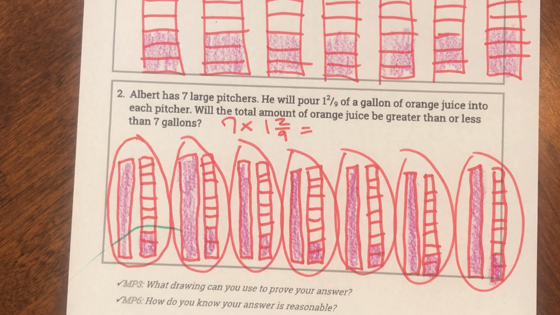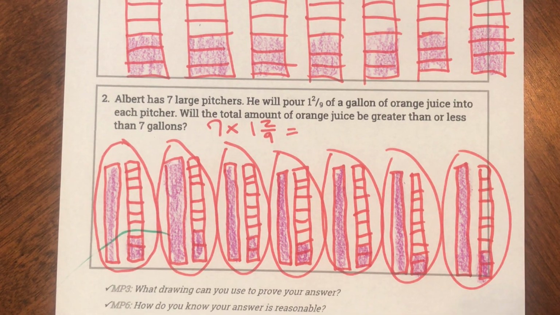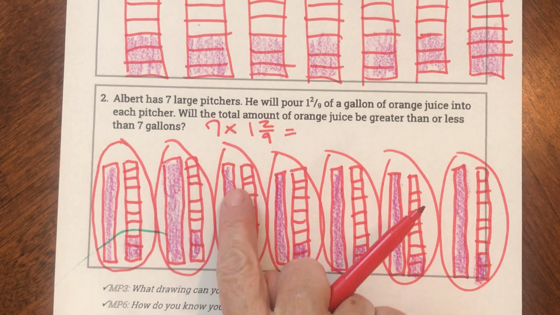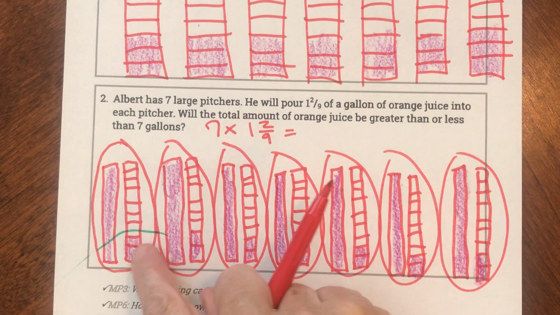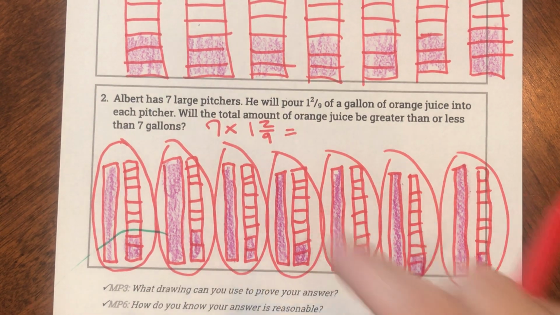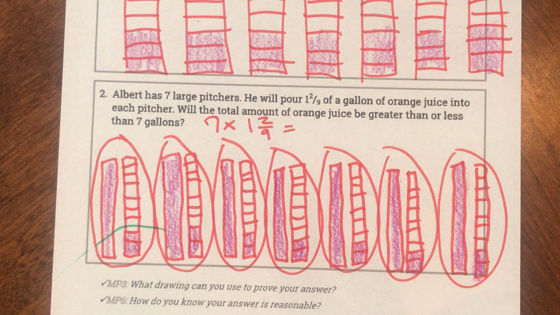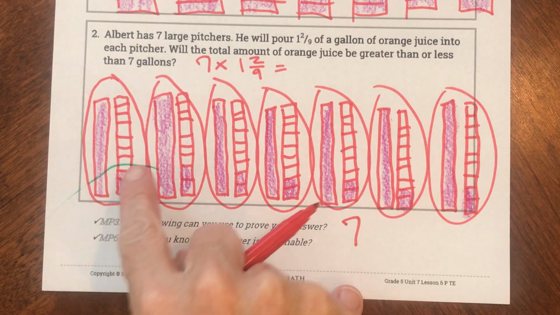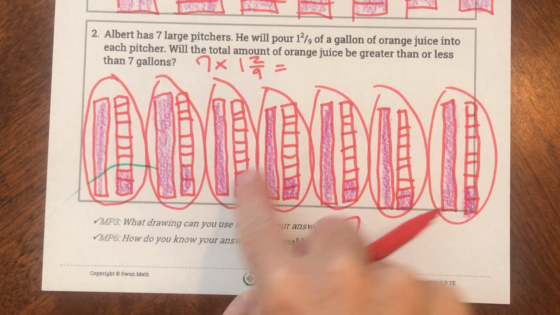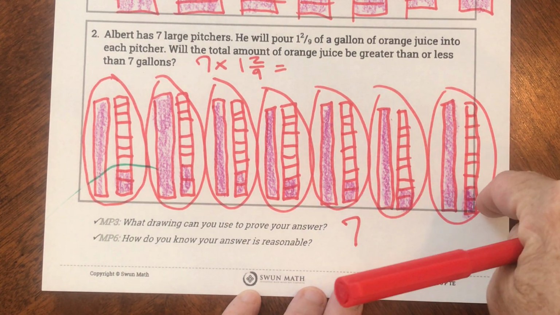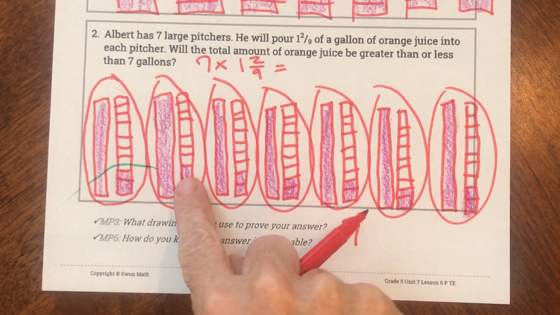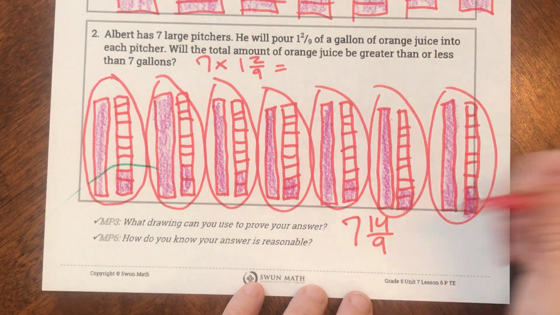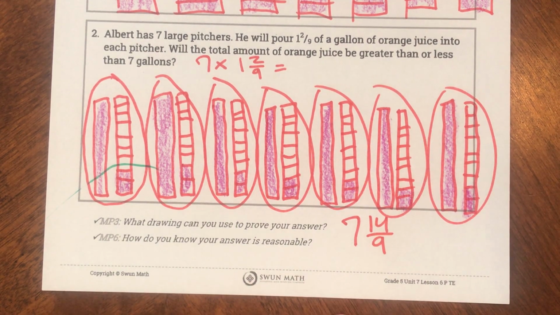So obviously, just by looking at my picture or my model, I can see that my answer is going to be greater than 7 because I have 7 whole gallons, plus I have some other extras in these 2/9. And if I wanted to figure out my answer, what could we say? I have 7 wholes, but then how many ninths do I have? I have 2 plus 2 plus 2 plus 2 plus 2 plus 2 plus 2. So that would be 2, 4, 6, 8, 10, 12, 14. I have 7 wholes, and I have 14 ninths.